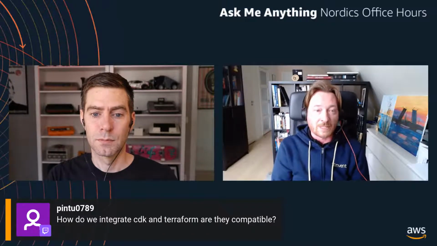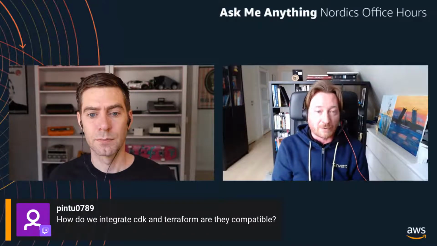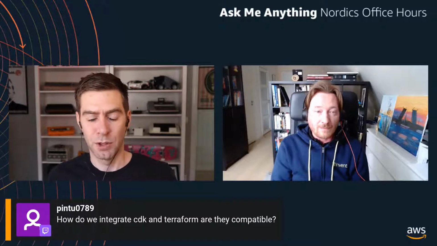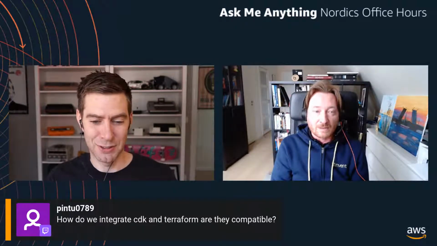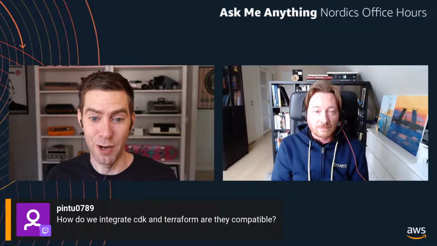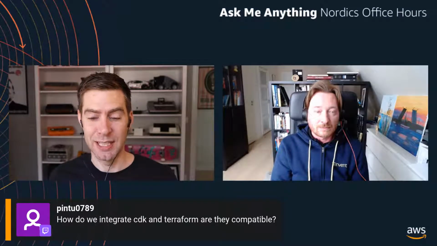So this is how you can integrate CDK with Terraform. To answer just the question, are they compatible? Yes, they are compatible. You can use CDK to create Terraform templates.